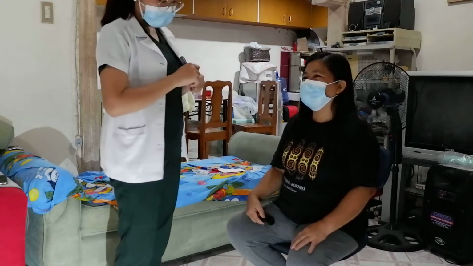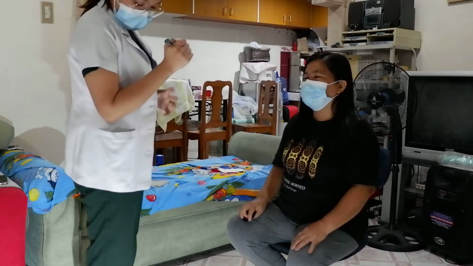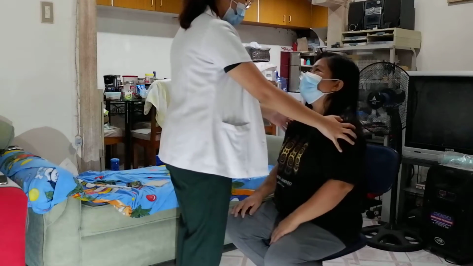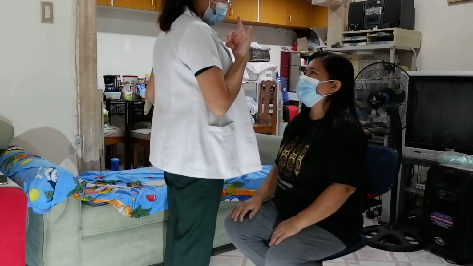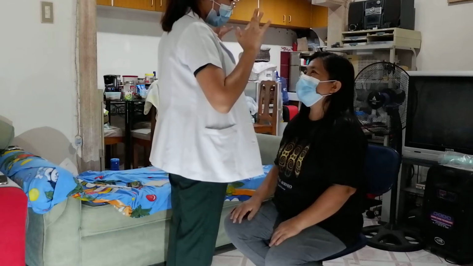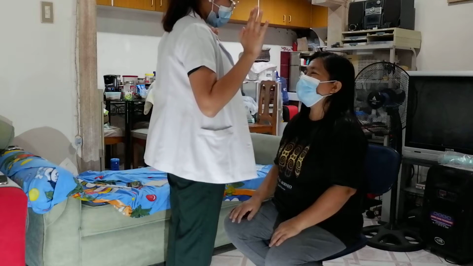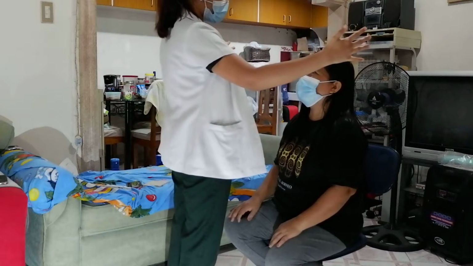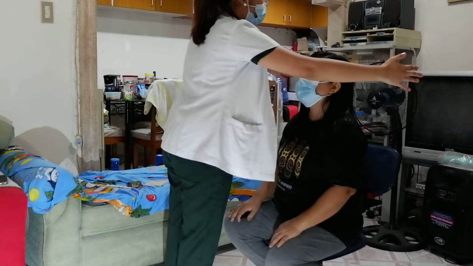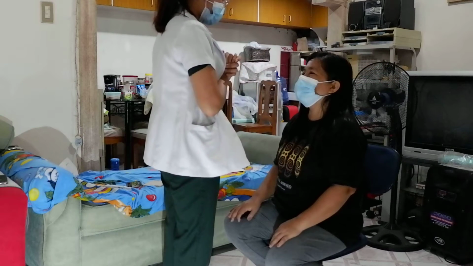Next we are going to do the visual field testing. I want you to sit straight and look right into my eyes. I'm going to wiggle my fingers, and I want you to tell me if you can see my wiggling fingers. Let us try it first. I'm going to put my hands 2 feet apart, lateral to your ear. Check first if you can see my fingers. Yes. Okay, I will now proceed with the procedure.